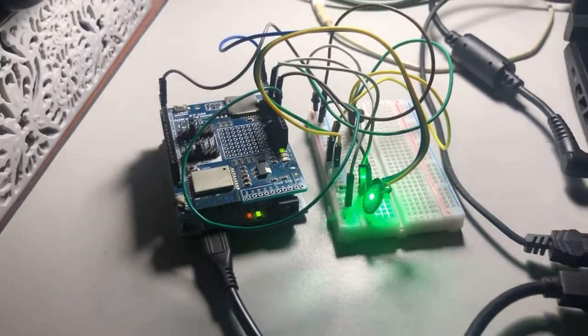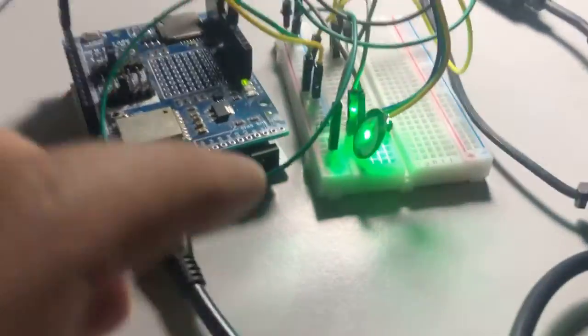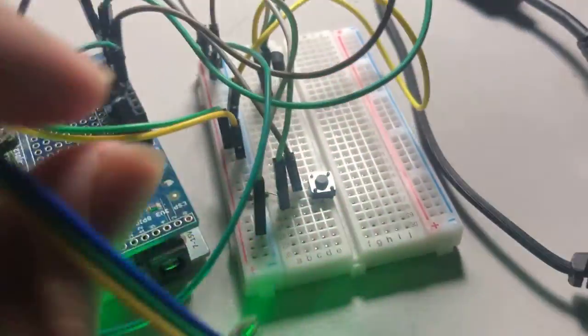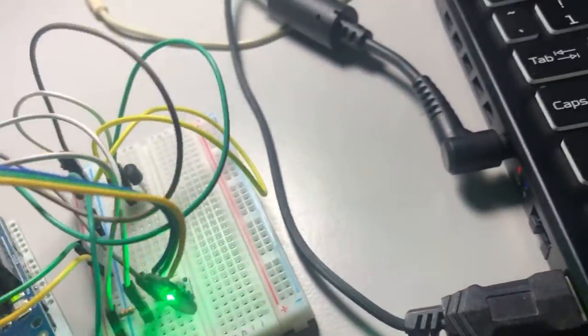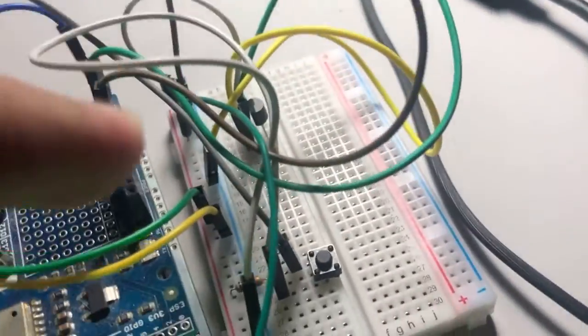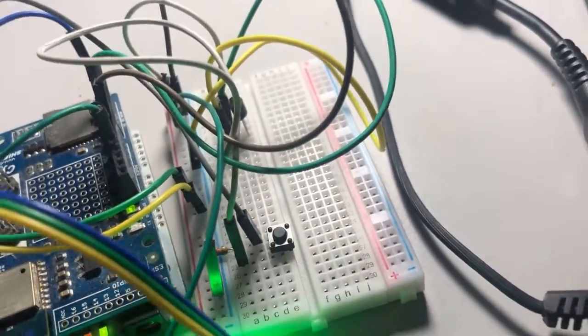So here is all the wiring part, and the power is connected to the computer. And here is called a pulse sensor, which is going to capture your heartbeat. This one is actually the cheapest one. They have a very expensive one that is more accurate. Okay, and then here is a small push button, which is actually to start the readings of all the sensors.